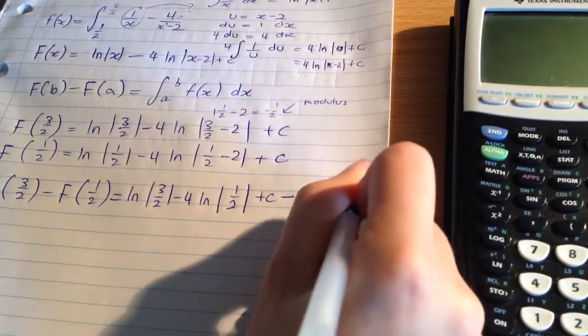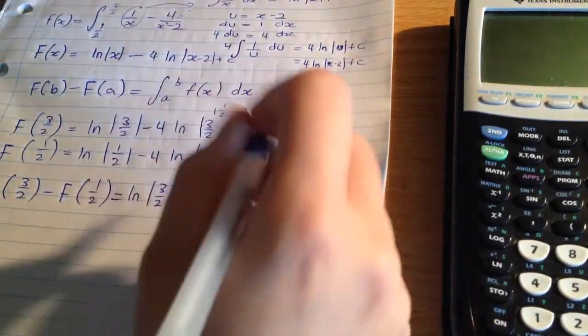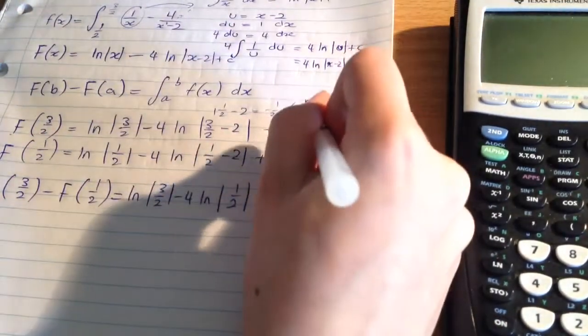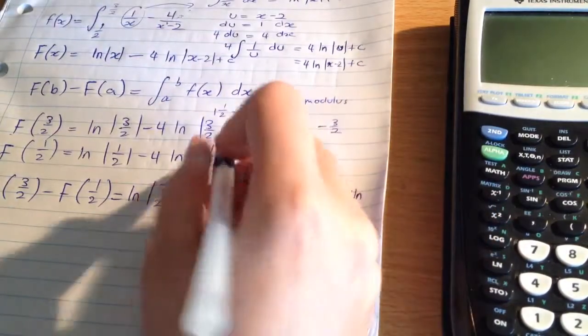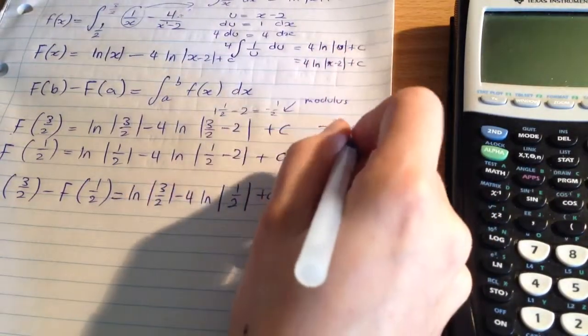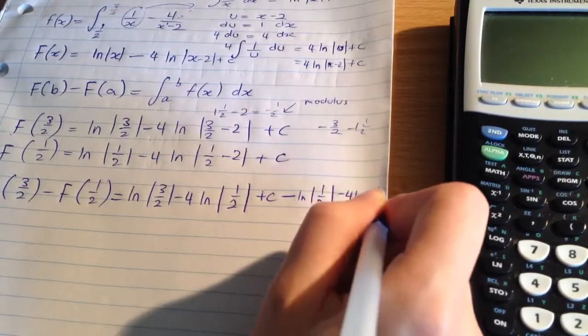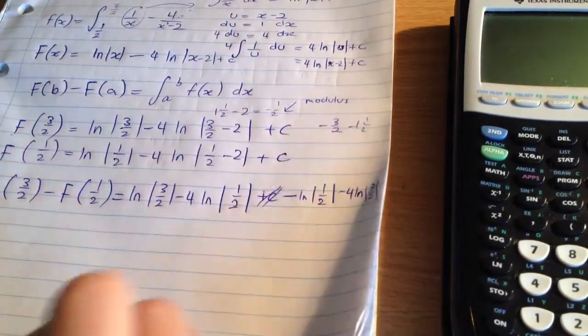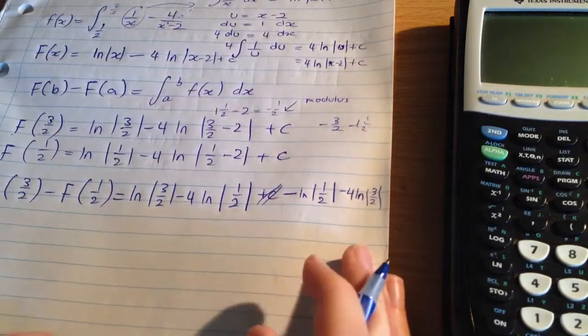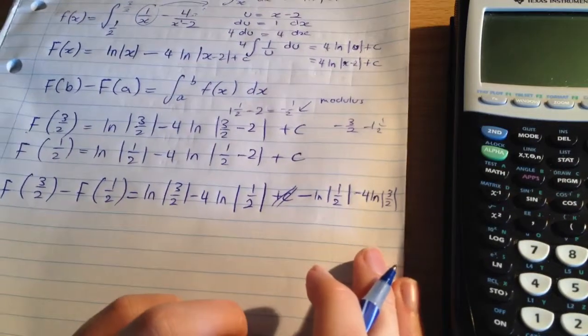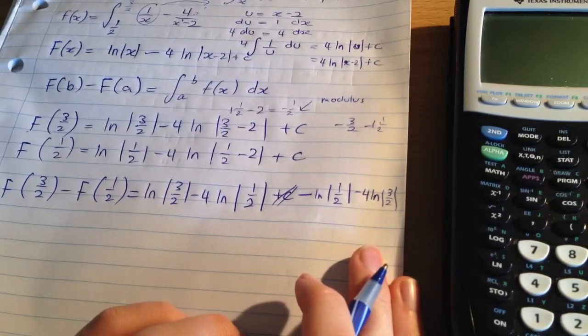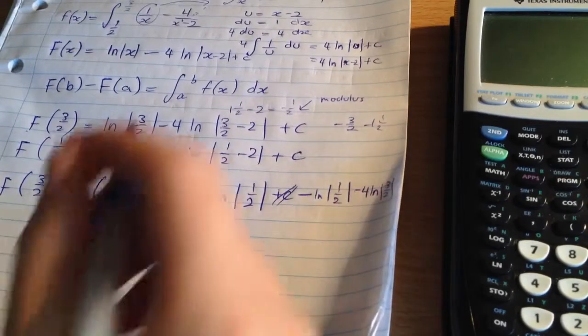Take 4 ln, and then a half take 2 is going to be negative 3/2, because again, it's like having negative 1.5, so we write that as 3/2, of course, because of the modulus. And then we don't worry about the c's, because they obviously cancel off when we're using the Fundamental Theorem of Calculus. So for the next step, we just need to simplify this down a little bit.